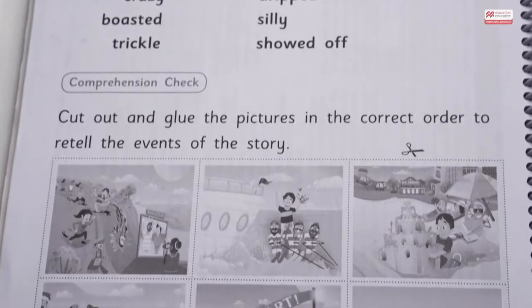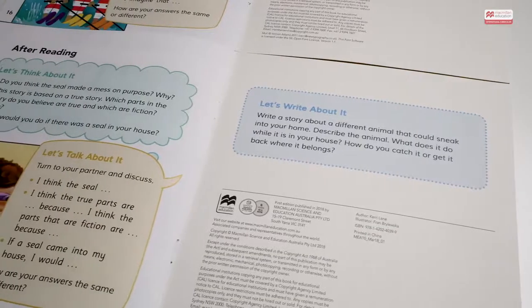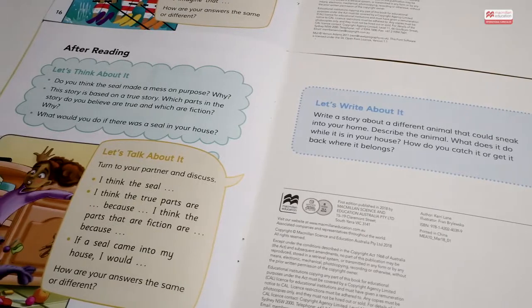So once you finish the reading, quite often you can find images of the story that you can cut out, give to your learners, and they can reorder the story, retell the story. And then at the end, there are 3 different activities. Could be writing, could be thinking about the text, and could be talking about the text.